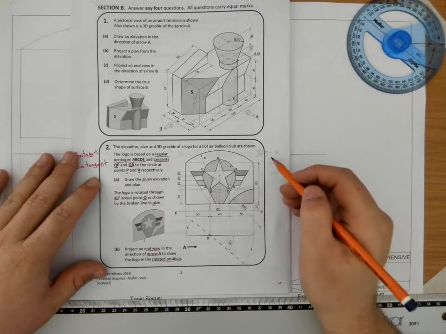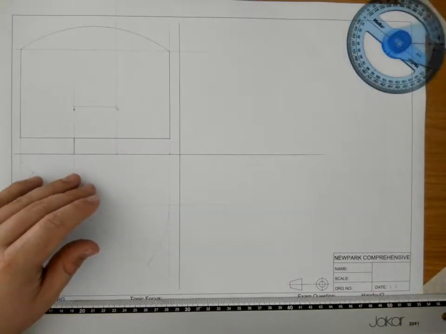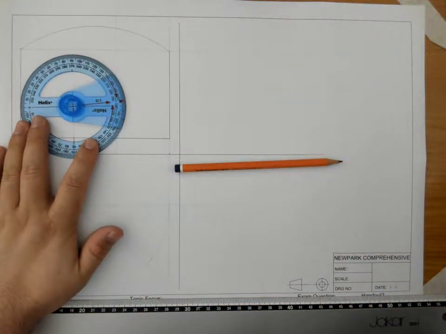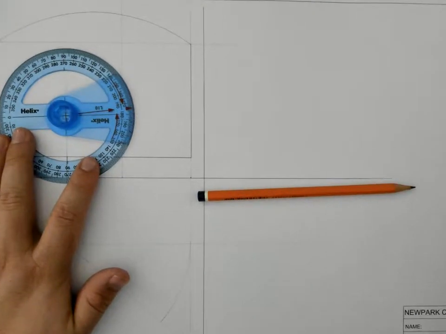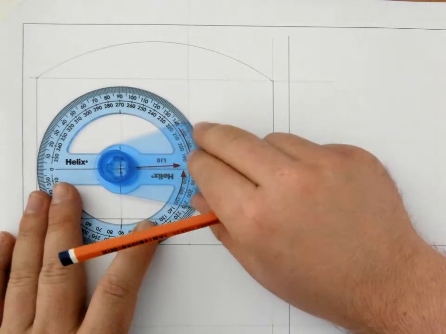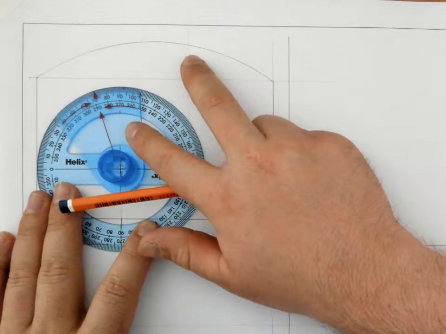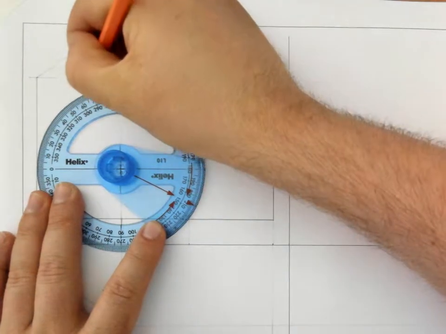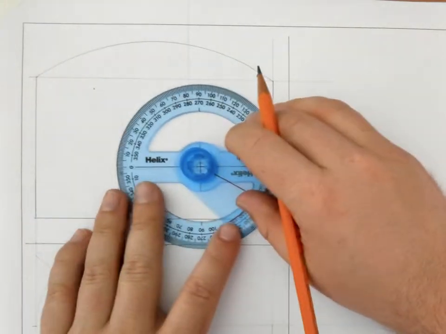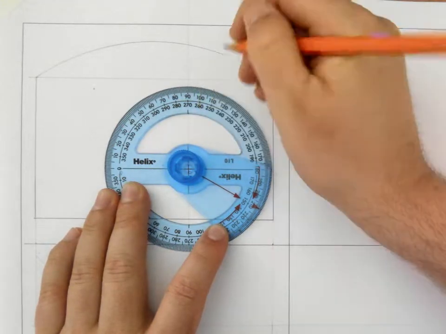What's the external angle of the pentagon? Well, the formula is 360 divided by the number of sides. So 360 divided by 5 gets 72. I'm just going to zoom in here. Now we're going to set our protractor to 72 degrees. Be careful you don't mark 68 by accident. Mark 72. It's a common mistake students make. And then the same on the other side, 72 degrees.